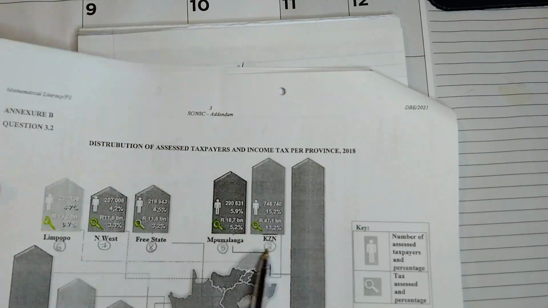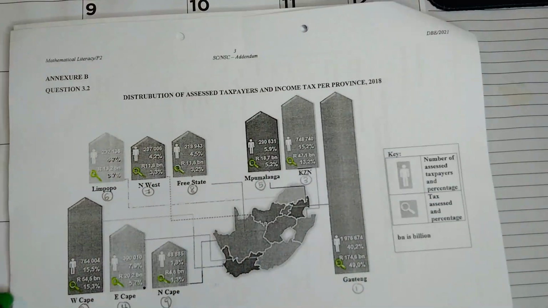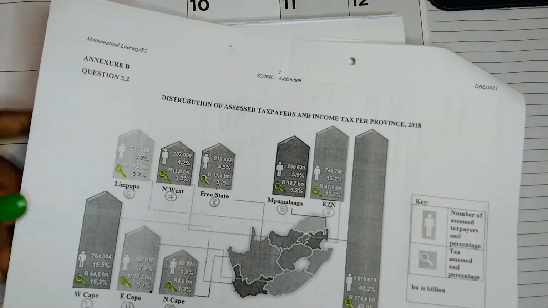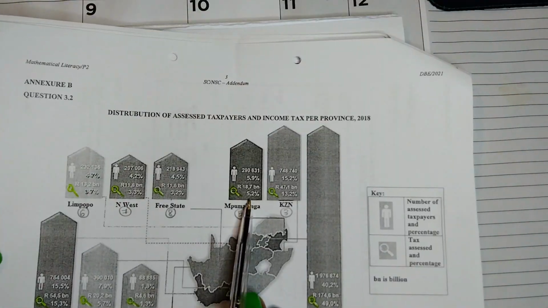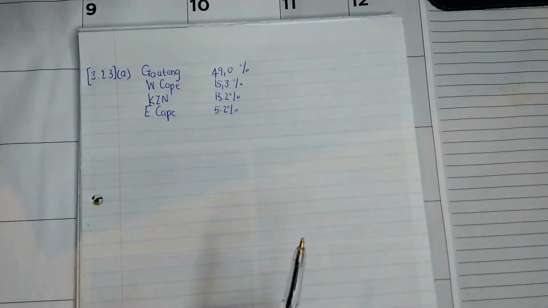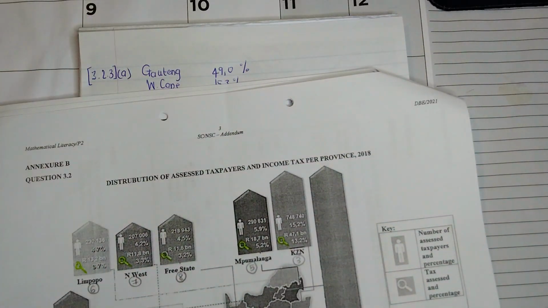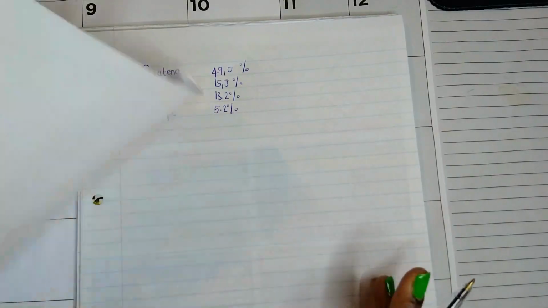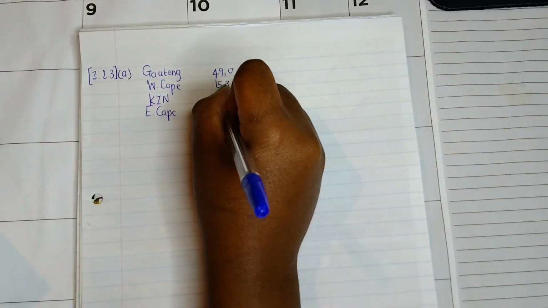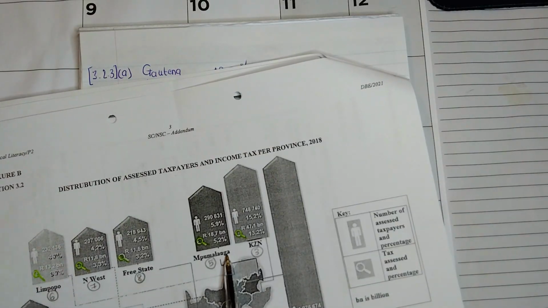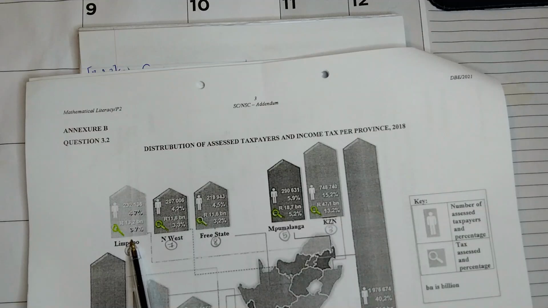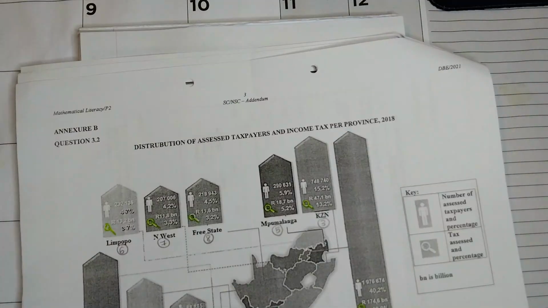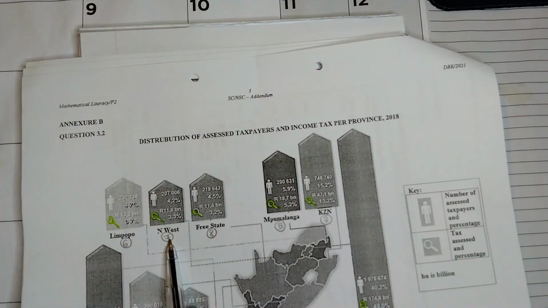The third one, we said it's KZN with 13.2%. The fourth one is Eastern Cape, which is 5.7%, sorry. The fifth one is Mpumalanga, 5.2%. The sixth one is Limpopo with 3.7%. The seventh one is Northwest with 3.3%.